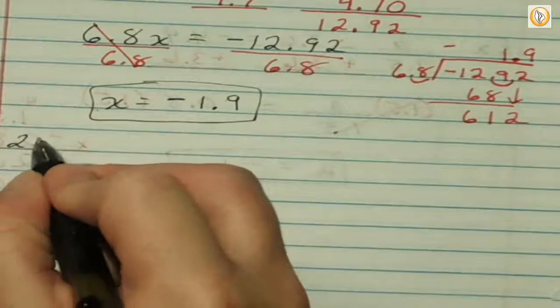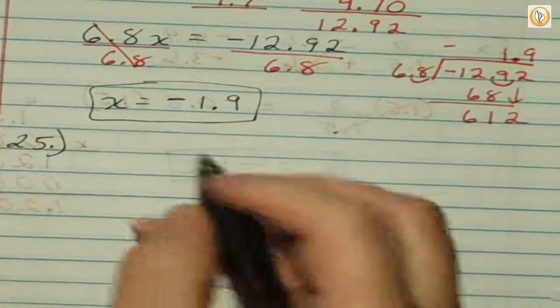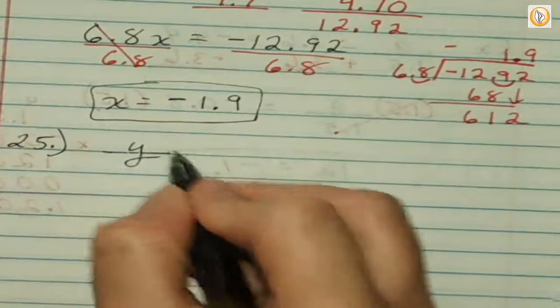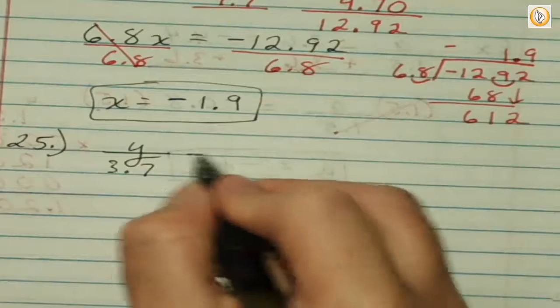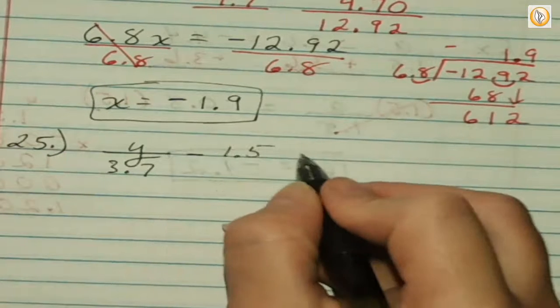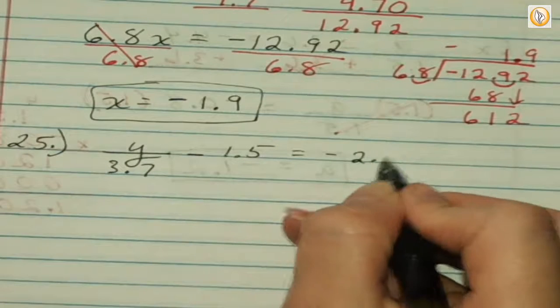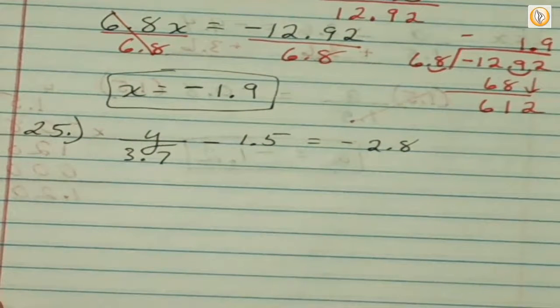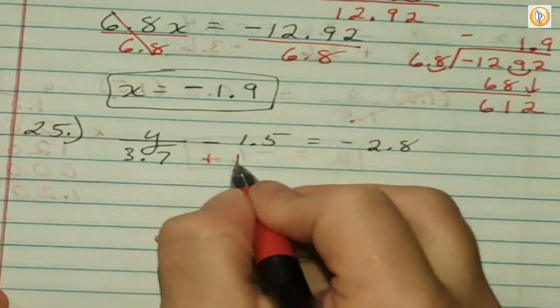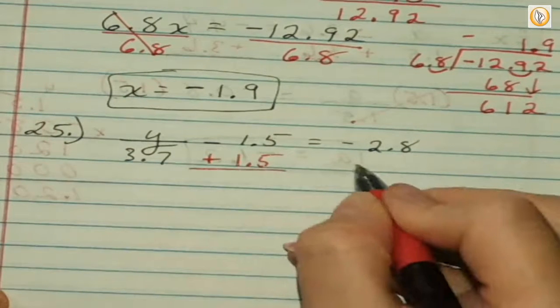Okay, 25. Aiden. I have y divided by 3.7 minus 1.5 equals negative 2.8. You would add 1.5 on both sides.